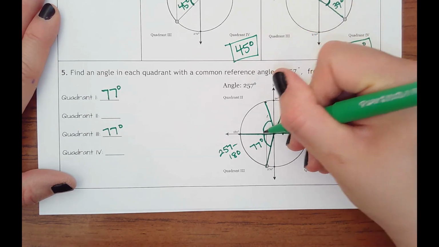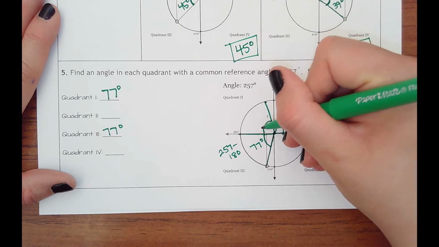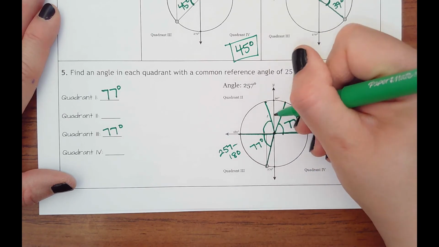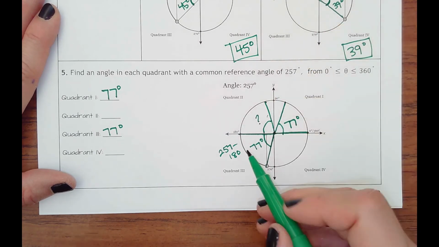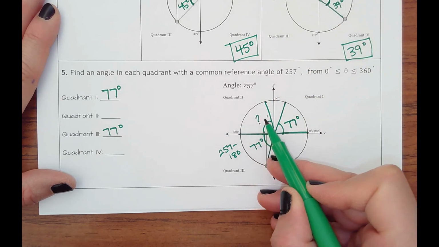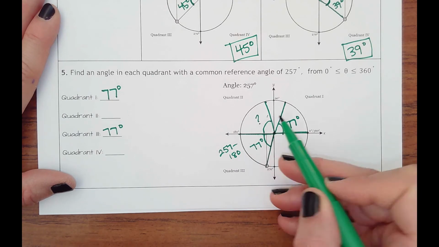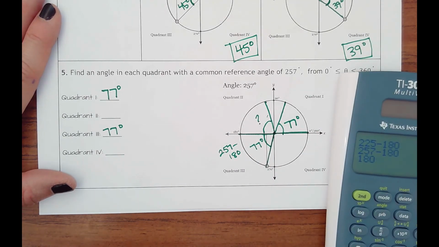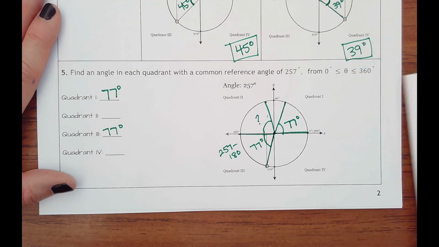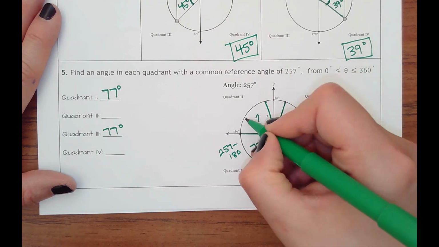So how could I figure out what this is all the way around? How could I figure out what this is? Sorry. I would do 180 minus 77, which is 103.